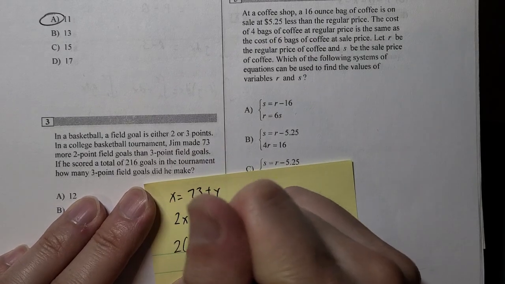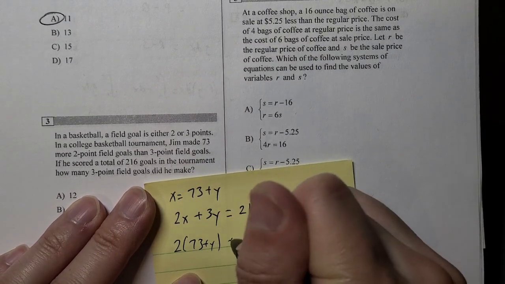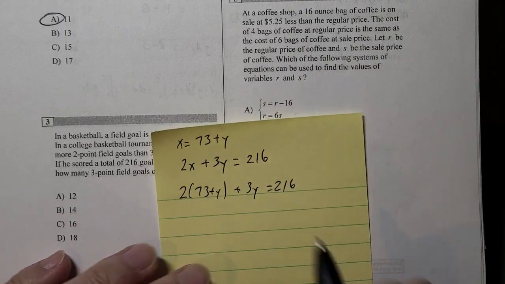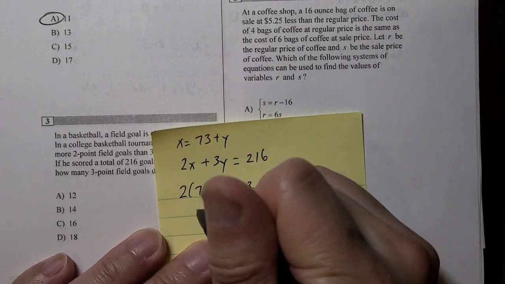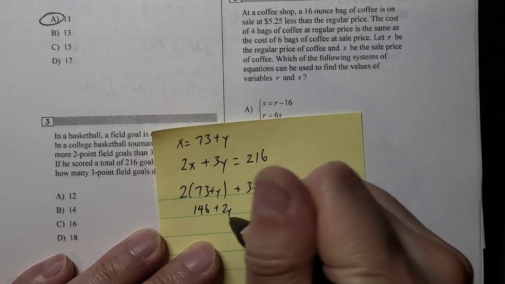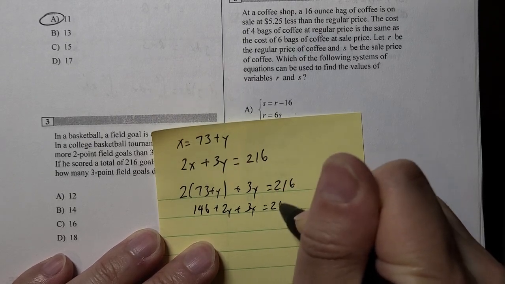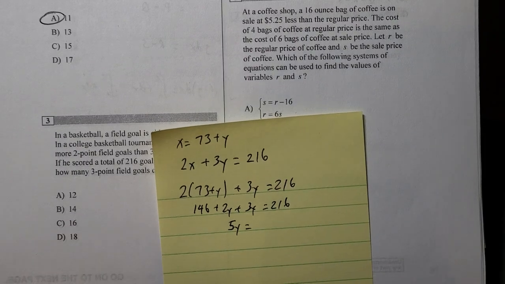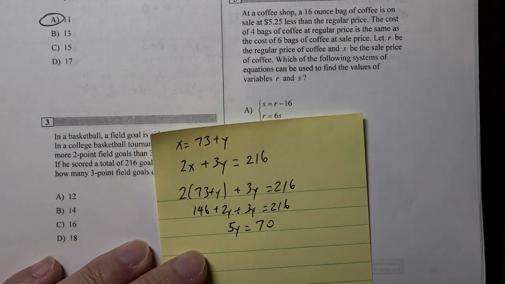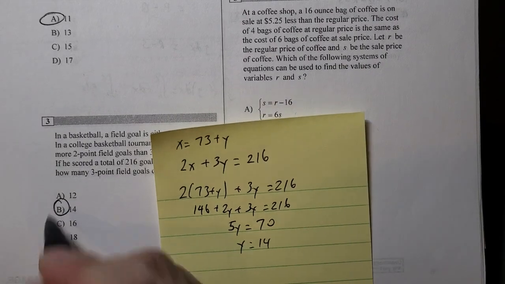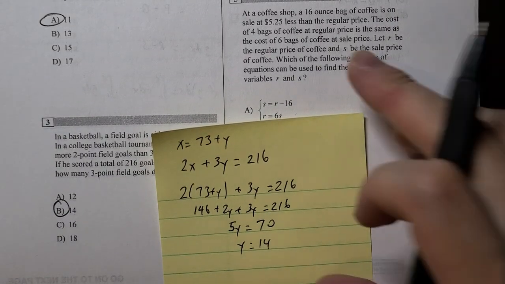So that'd be 2 times (73 plus y) plus 3y is 216. So we distribute this 2. That would be 146 plus 2y plus 3y is 216. So then 5y is, what is that? That looks like 70, right? So y is 14. That's the number of 3-pointers you got.